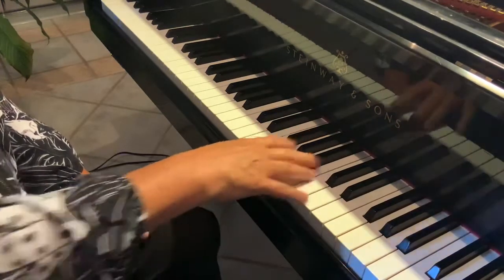Wrist behind the finger. All right, work smart, work hard, and grab a friend and let's dance our minuet.